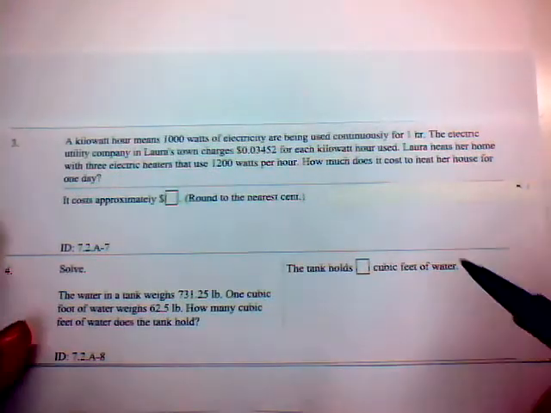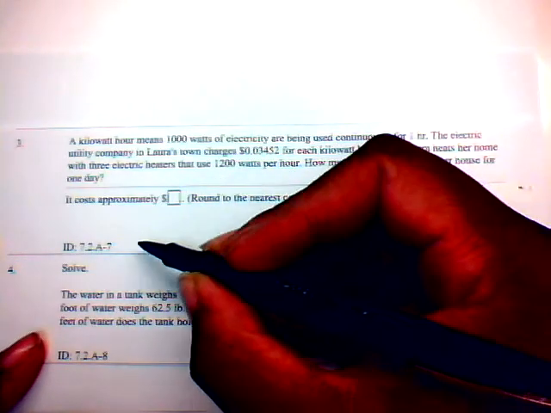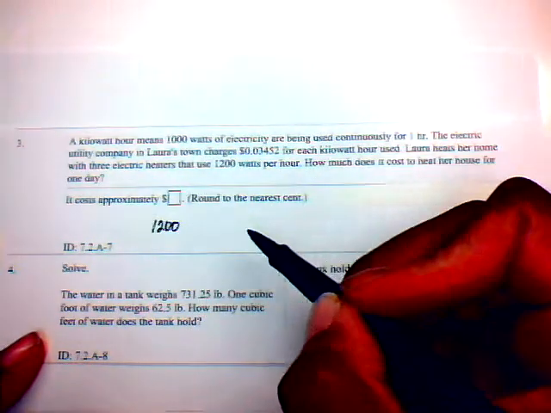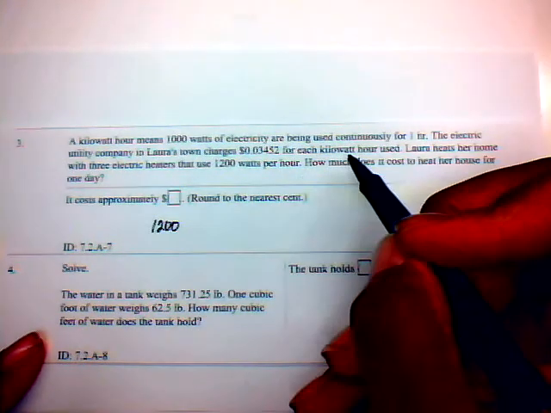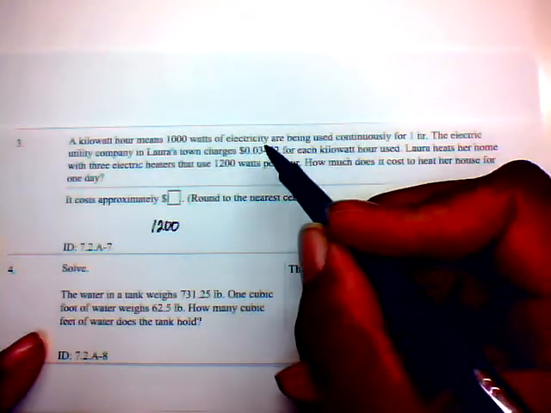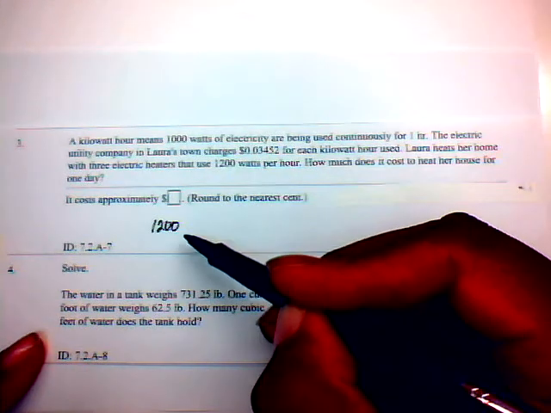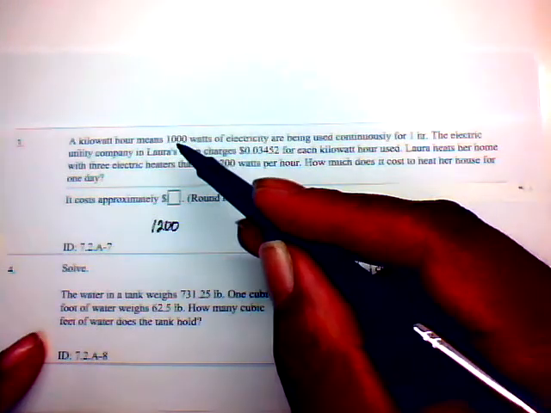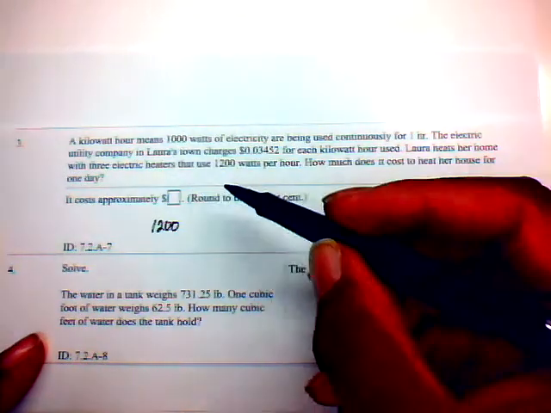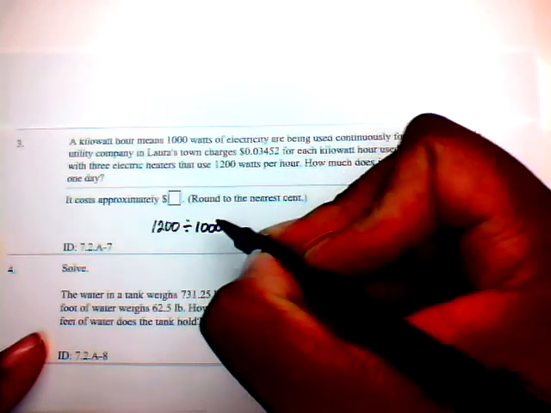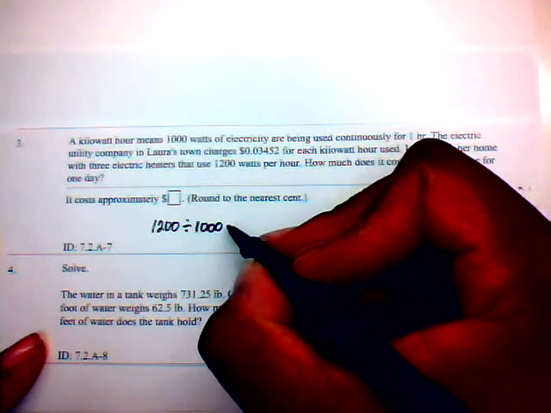Now let's look at how this problem is going to be done. The 1,200 watts. We want this in kilowatt hours because the cost is for each kilowatt hour used. We know that 1,000 watts is a kilowatt hour, so let's take 1,200 and divide that by 1,000.